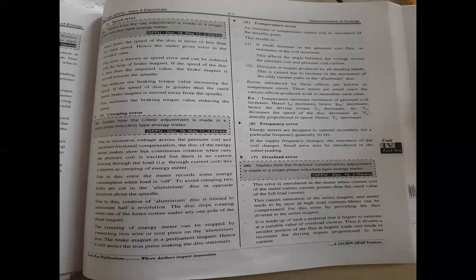This causes saturation of the series magnet. Due to this, more flux is produced and the magnet becomes saturated. The meter tends to be slow at high load current.